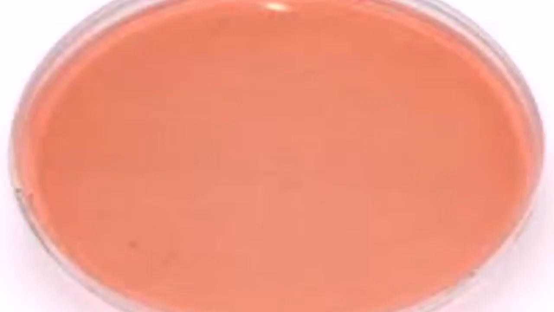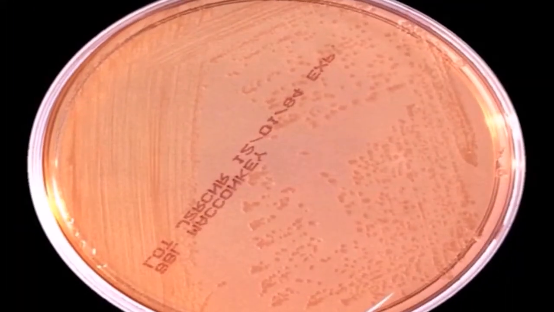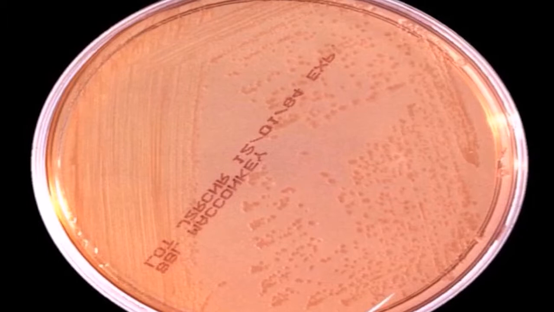Mannitol salt agar, or MSA, is a very selective agar which contains a very small percentage of salt to select gram-positive bacteria, like Staphylococci. MSA also contains mannitol sugar and phenol red, which select for organisms that like to ferment mannitol. If the organism is able to utilize mannitol as an energy source, the agar will turn a light yellow. None of our plates turned yellow.